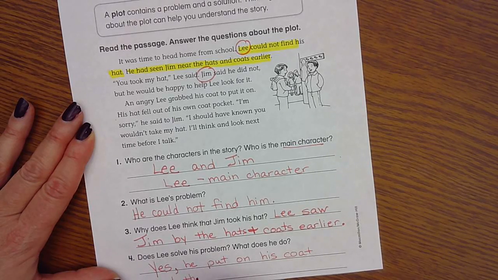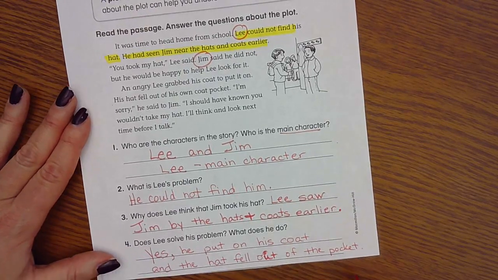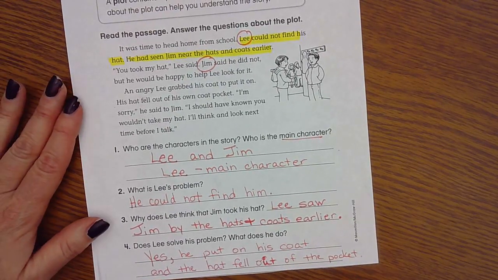And I'm copying this right from the top. Oops, Mrs. Richards not writing very neatly for you. I apologize. So yes, he put on his coat and the hat fell out of the pocket. So he definitely solved his problem.